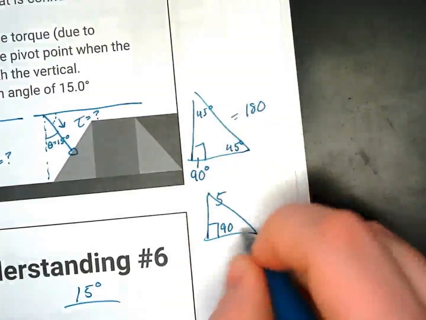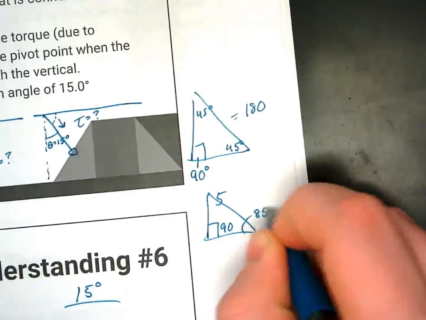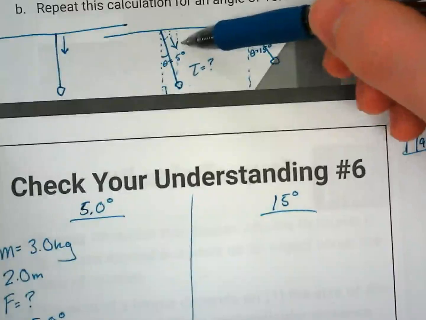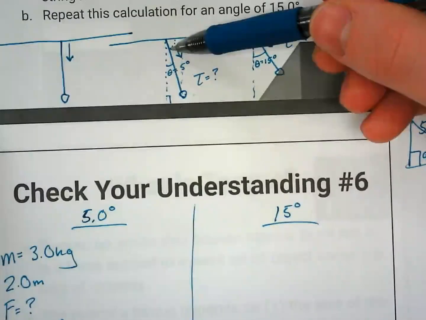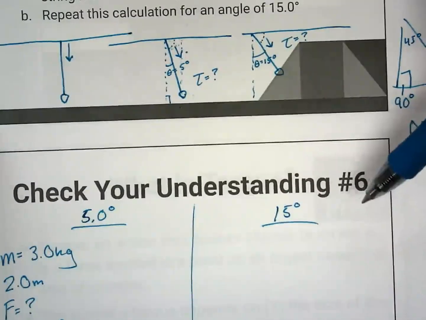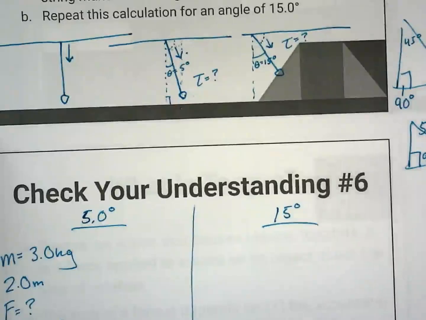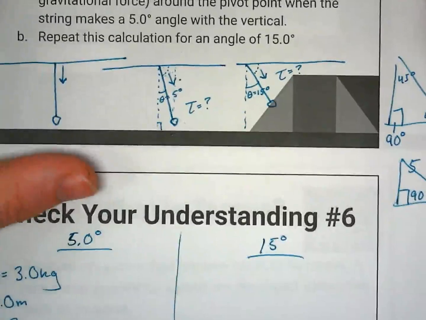So this guy would be 85 degrees right here. Okay. So why don't we use this 85 degrees? Jeez, I'm sorry about that, guys. That's pretty sad. Why don't we use the 85 degrees here? It's just our reference point, and our reference point here is just in the vertical.